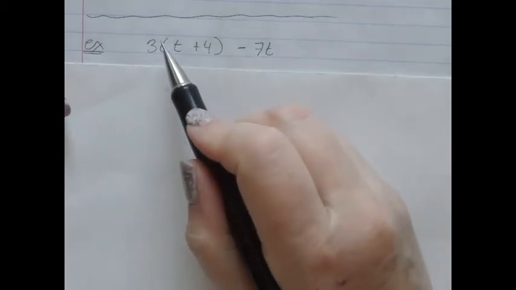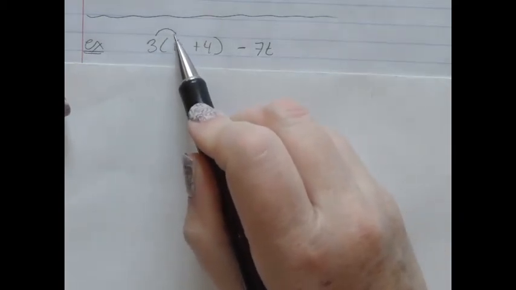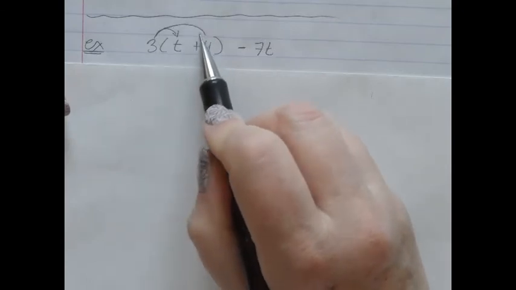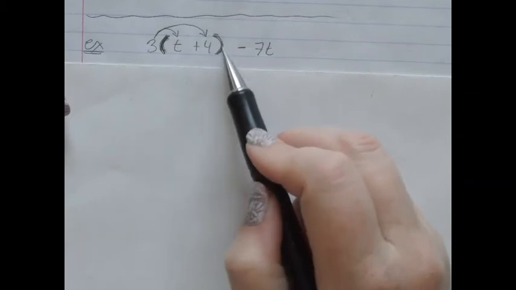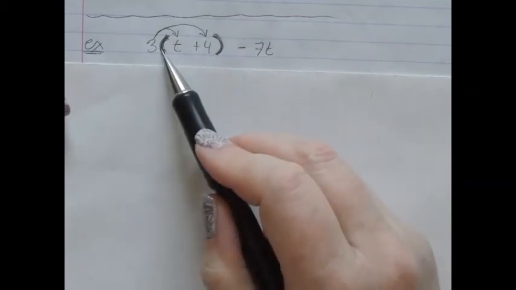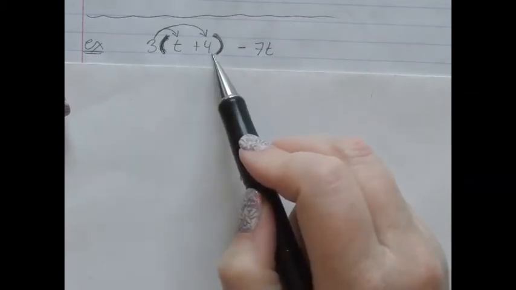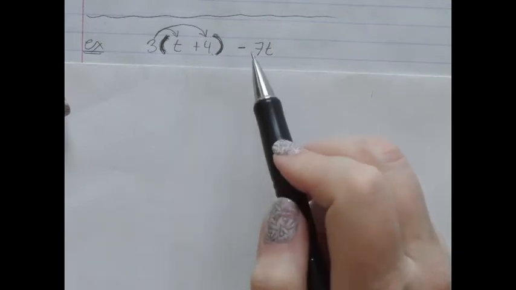Alright, what happens when you've got this distribution thing going on? Well, guess what? Let's do the distribution. We have the 3 times the t and the 3 times the 4. So understand, the 3 can only start here and it can only end here. Start, stop. It doesn't go any further. It does not go to the 7t.